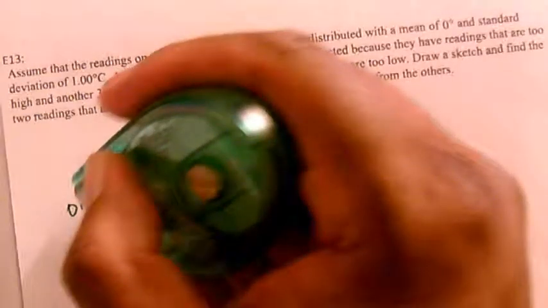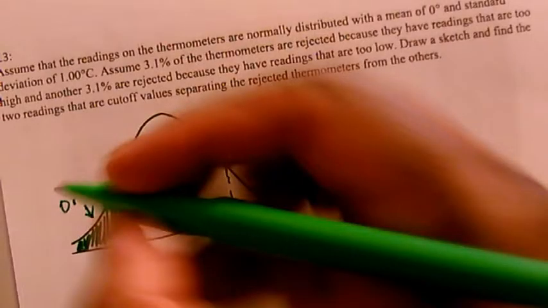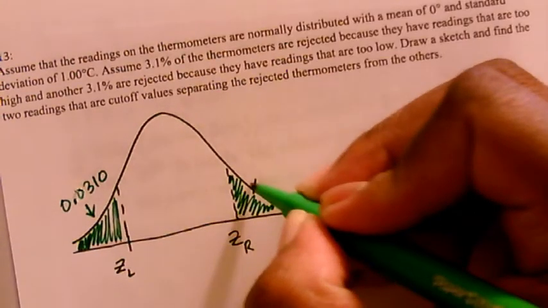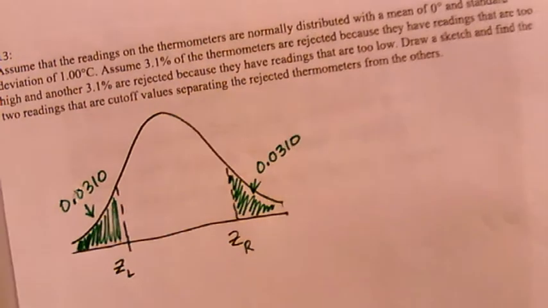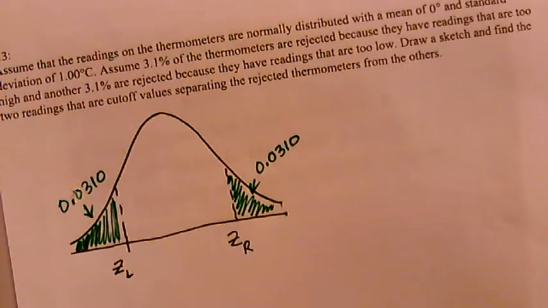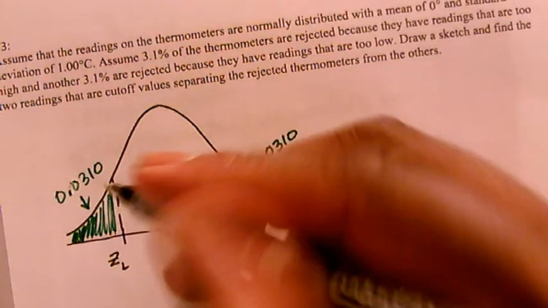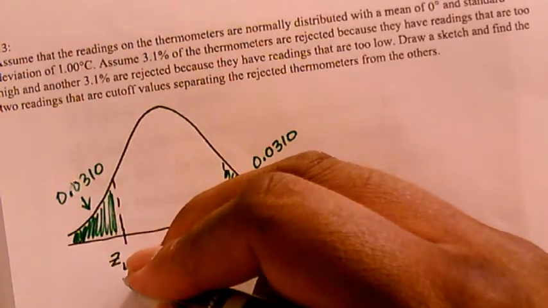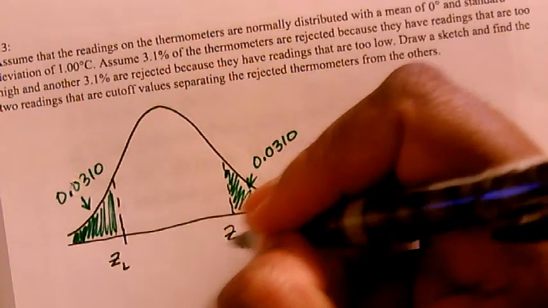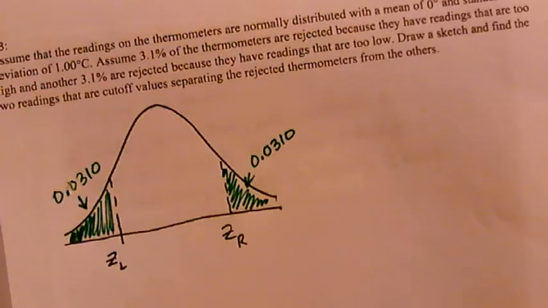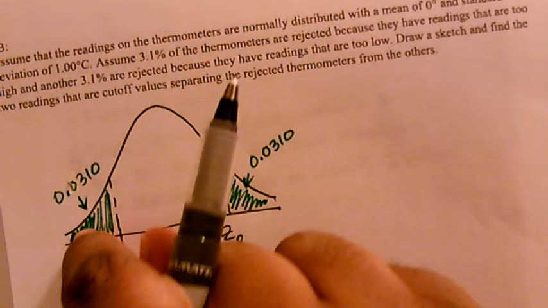0.0310. And this shaded area to the right, that's also 0.0310. Okay. Now, what I notice is that the area to the left and the area to the right are the same. So if I find this z value, which is this area to the left, the z value on the right has to be the opposite. So the z-score on the left is the opposite of the z-score on the right. It'll be easier to use this one right here.